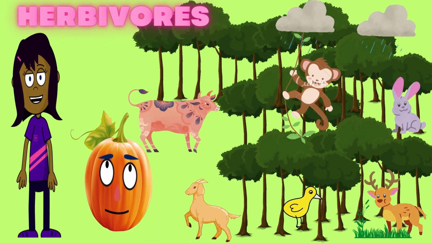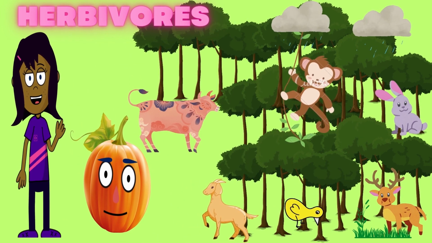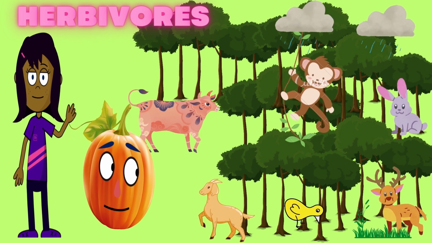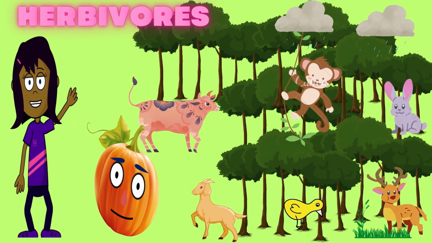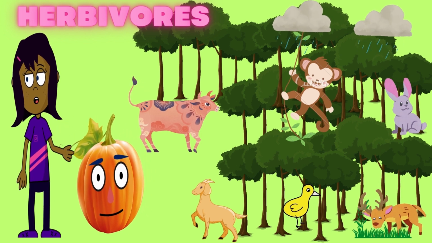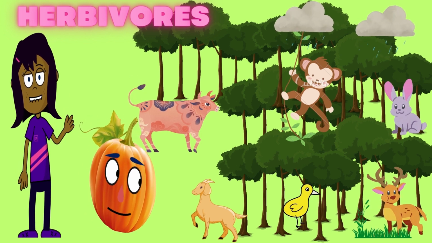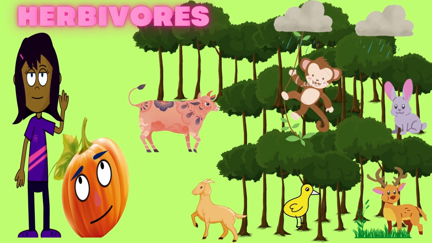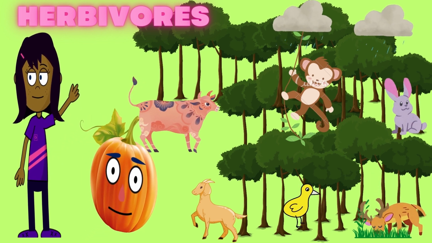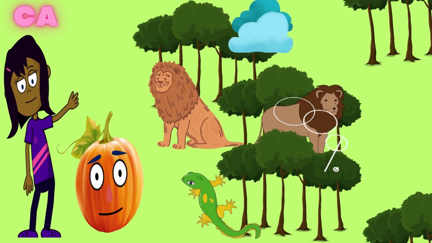All the animals can be divided into three groups on the basis of their food habits. These are herbivores. Those animals which eat only plants are called herbivores. Goat, cow, buffalo, sheep, horse, deer, camel, ass, ox, elephant, monkey, squirrel, rabbit, grasshopper, and hippopotamus.